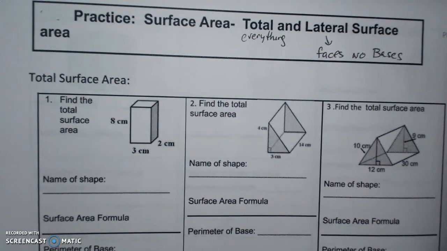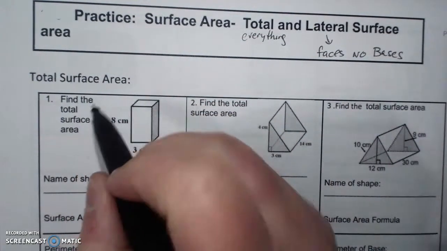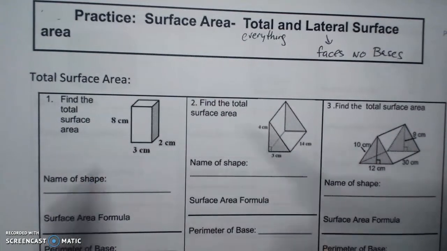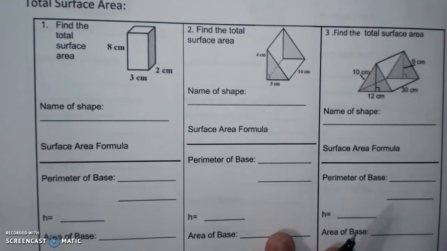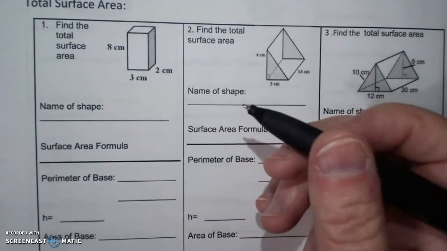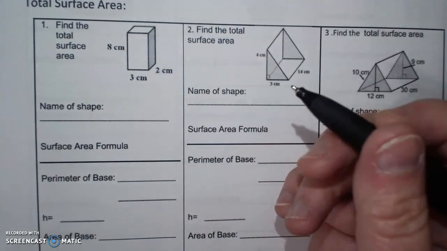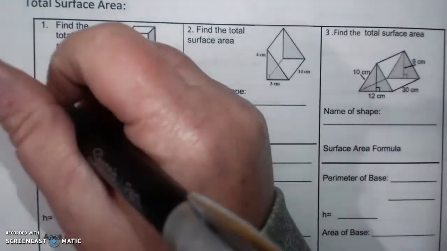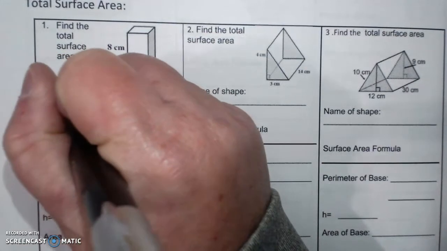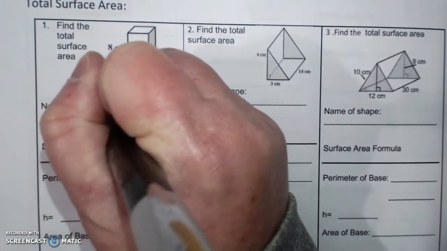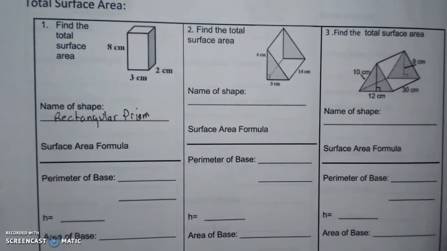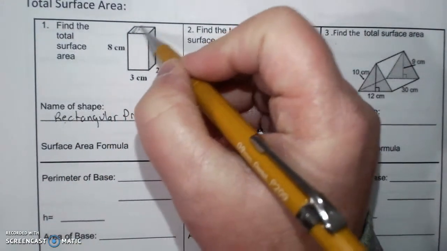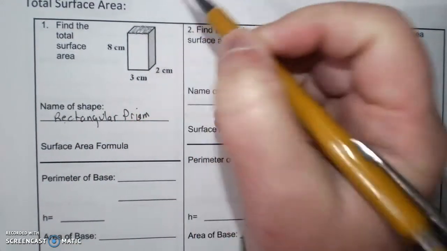Okay, here we go. Total surface area. Find the total surface area. Here is a rectangular prism. So I'm going to walk you through basically what you would do as you thought of how to do your problem. Rectangular, name of shape, rectangular prism. The name tells you what the base is. So the base is a rectangle, and I'm going to use this right here.